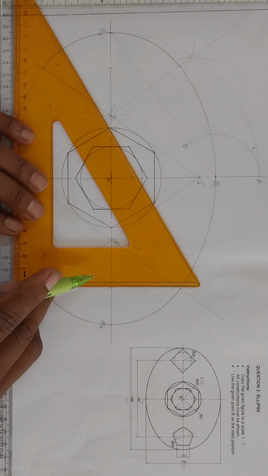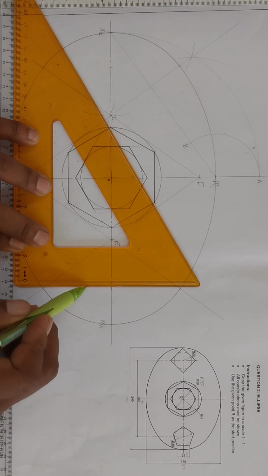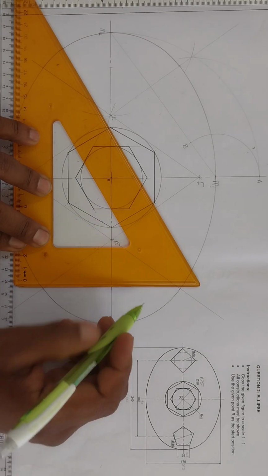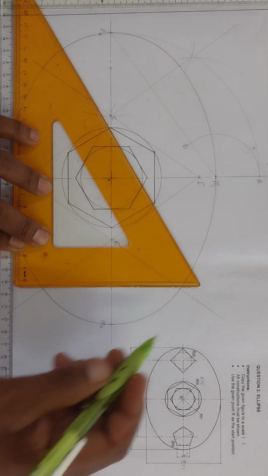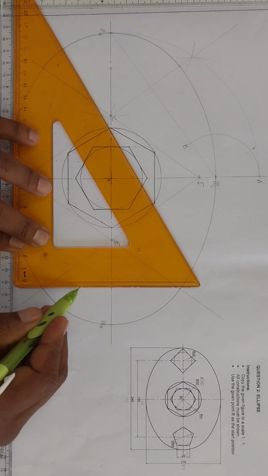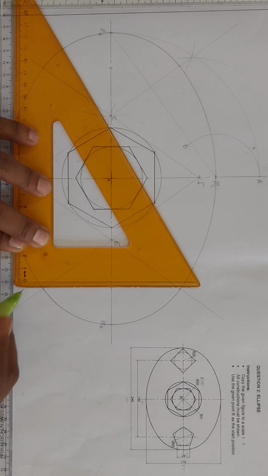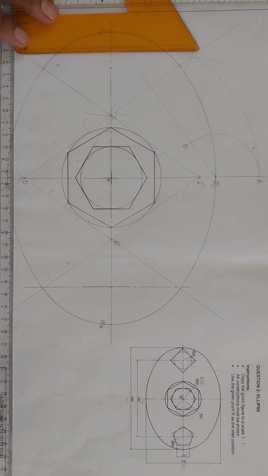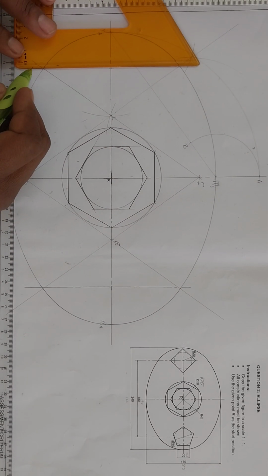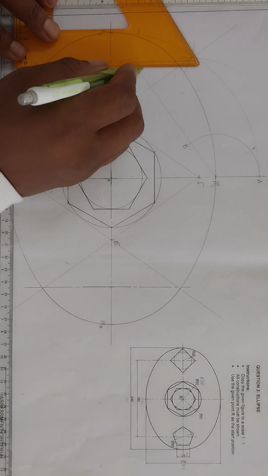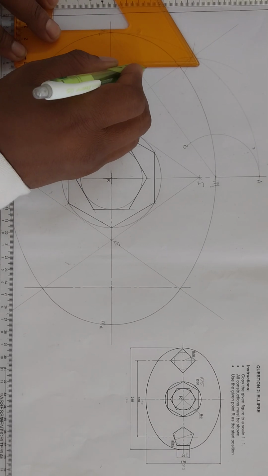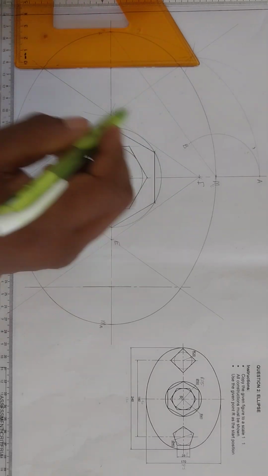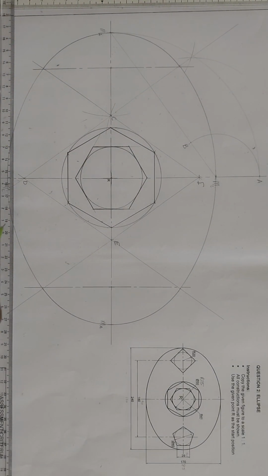So please note how I do my centers. You see, it's going to be a long line, short, long, short, long. This one is long, then it's short, long. Even coming this side, you do the same thing. Center line. It's long, short, long. Long, short, long. Those are the center lines that you are required to do.